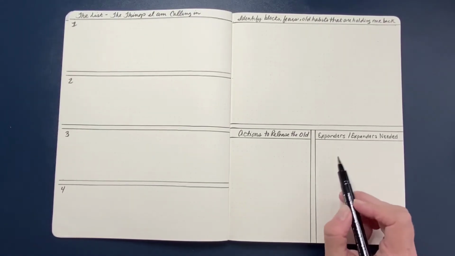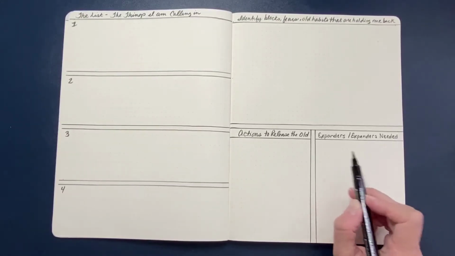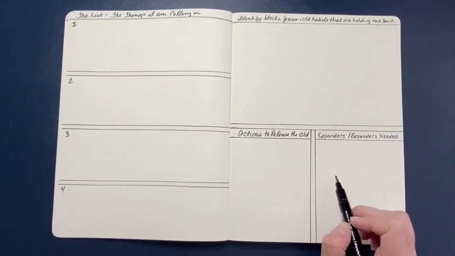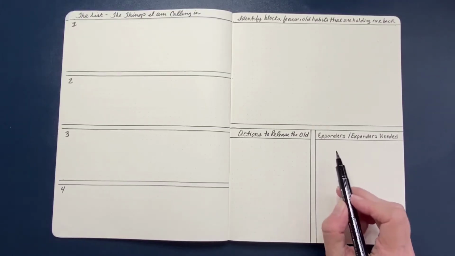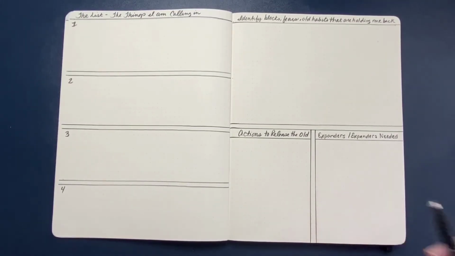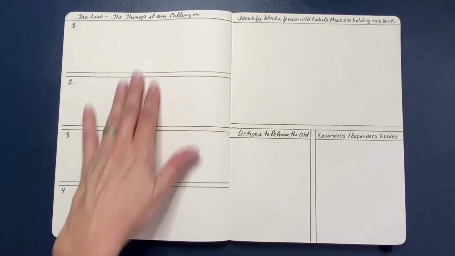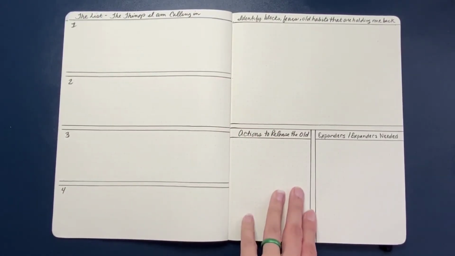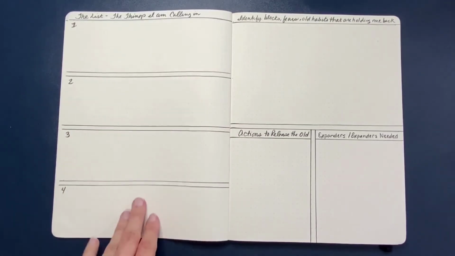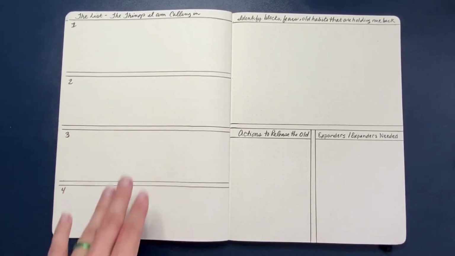Whatever it is, what are the expanders that you need to find or that you already have in your life that you can look to know that this thing that you're trying to manifest is also possible for you. So that completes the specific manifesting layout. What I'm going to do next is the next layout. This page is going to be a little different, but this page is going to be the same. So I will move over to that next.